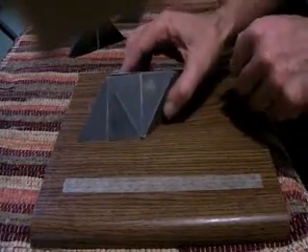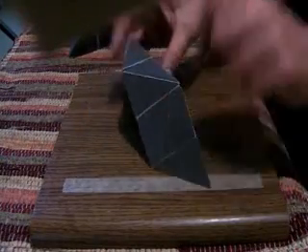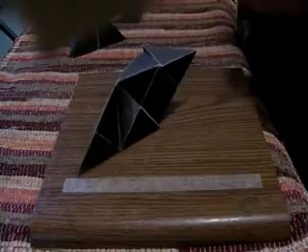This is the other kind of prism, again folded from that same octet truss.